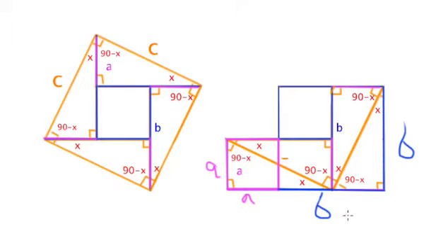So if you look now, we have this square right here. This square is B times B, which is B squared. So the area of this is B squared, and then A times A is A squared. So the area of this is A squared. So we have A squared plus B squared.